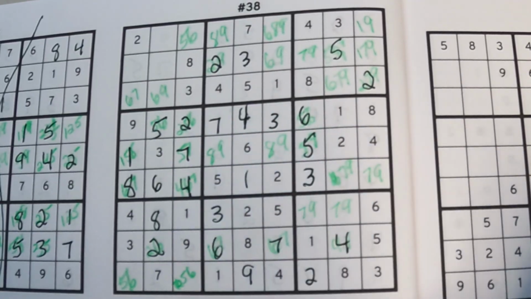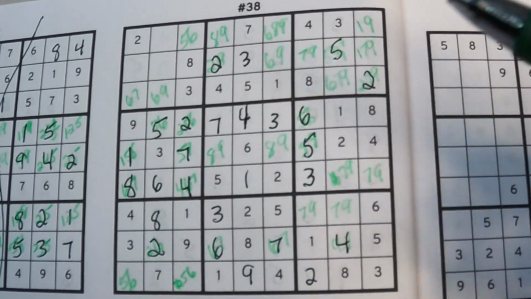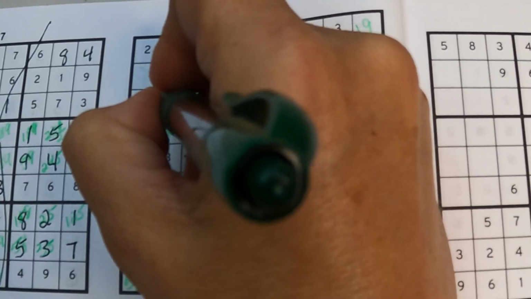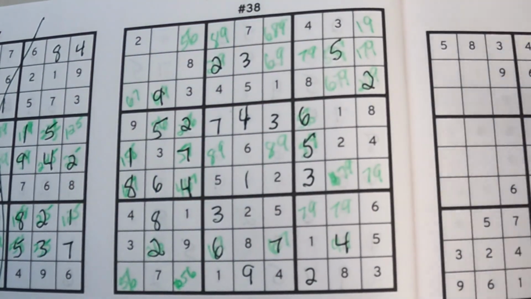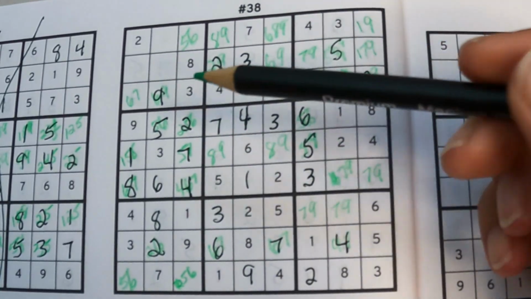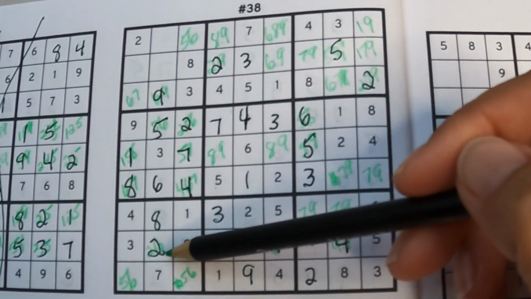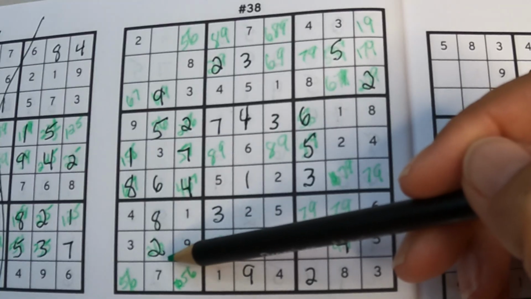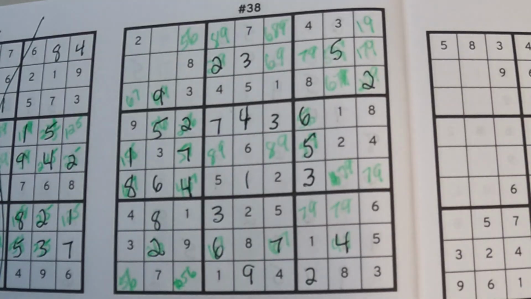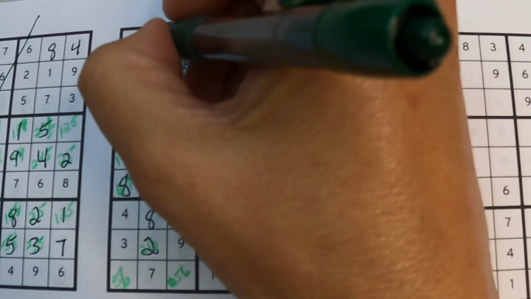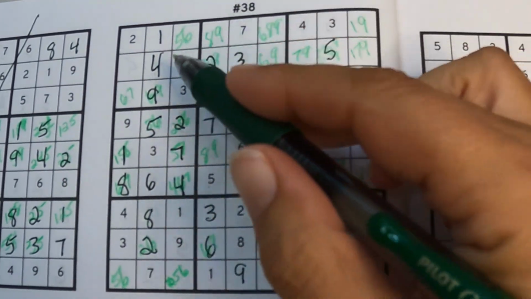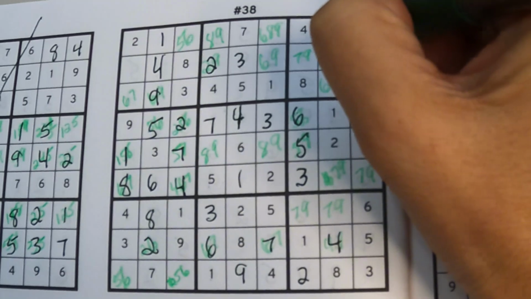For this column, we're missing 1, 4. Oh, wait, this 6 makes this our 9. We can get rid of this 9. So for this row or column now, we're missing 1 and 4. We've got a 4 here, so 1, 4. That 1 makes this our 9.